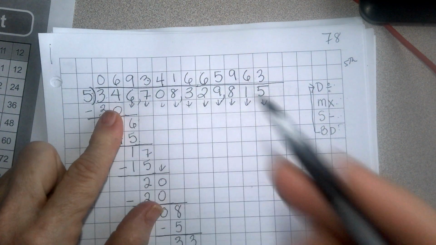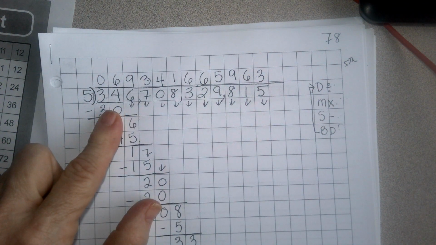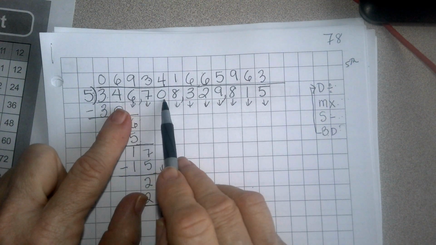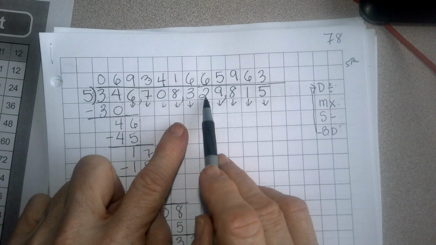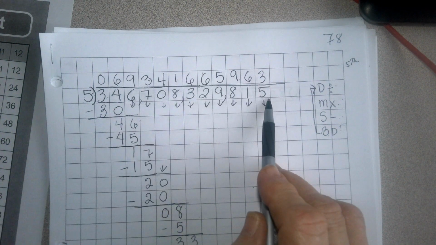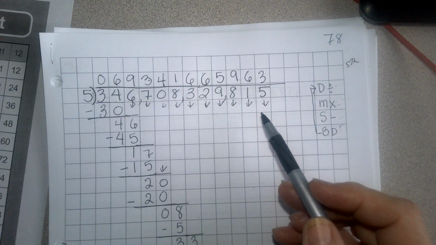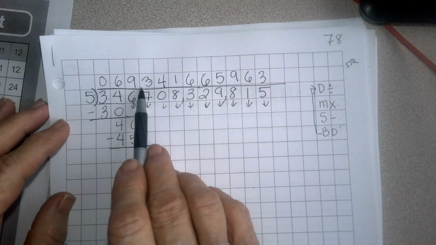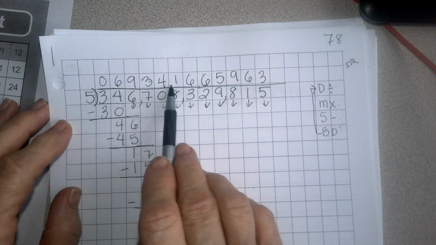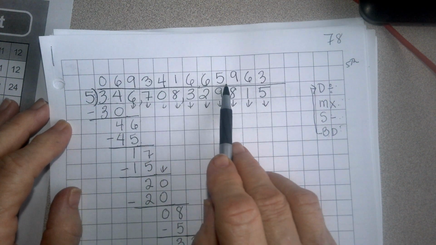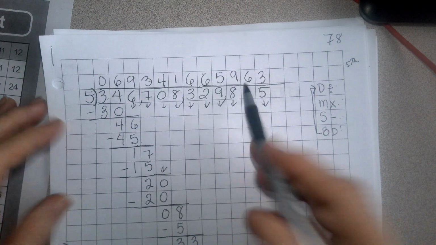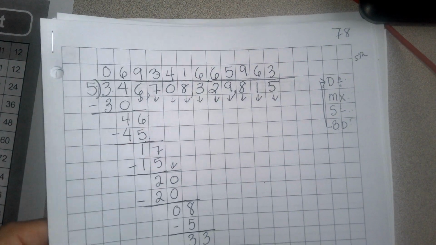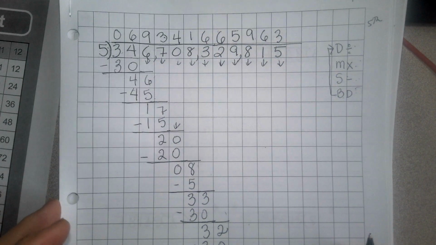Okay, if we won the lotto for $346,708,329,815, and we split it among 5 people, everybody would get $69,341,665,963. That's not bad. Oh, we got moolah. Yeah, we got moolah.